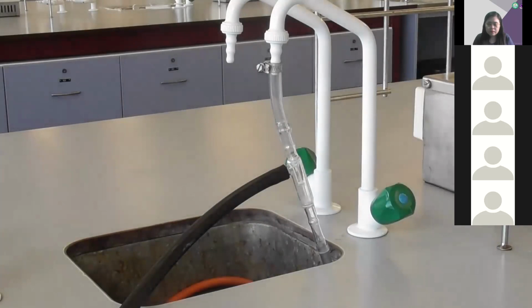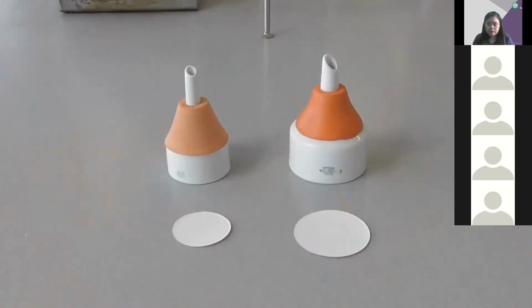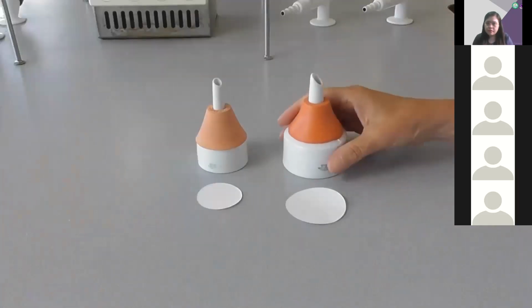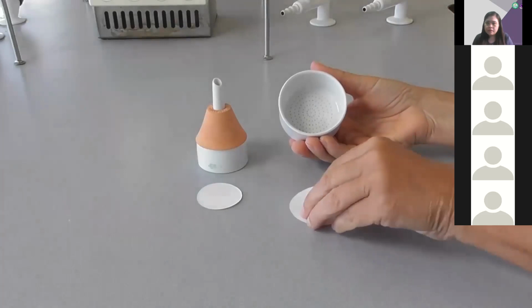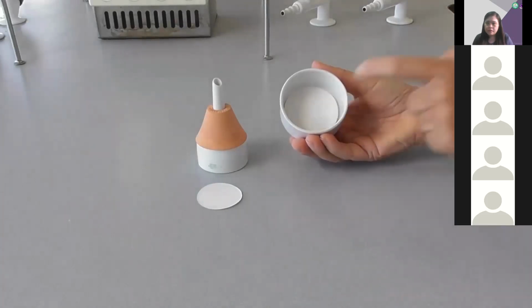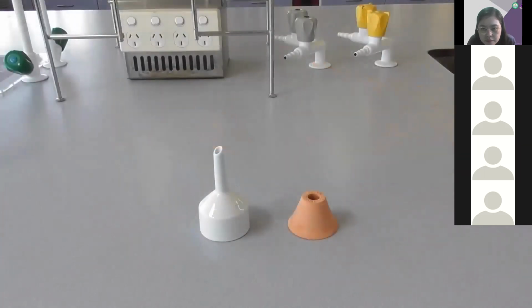To carry out the vacuum filtration, you will also need a Büchner funnel and filter paper. As the Büchner funnels come in different sizes, you must check that you are using the right size of filter paper for your funnel. The filter paper should fit snugly on the bottom of the funnel, covering all of the holes.